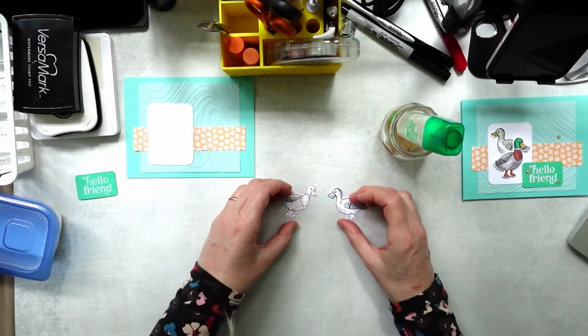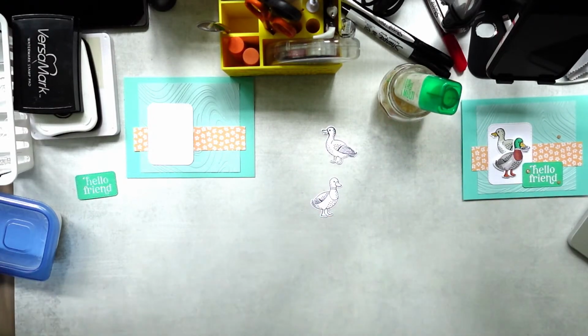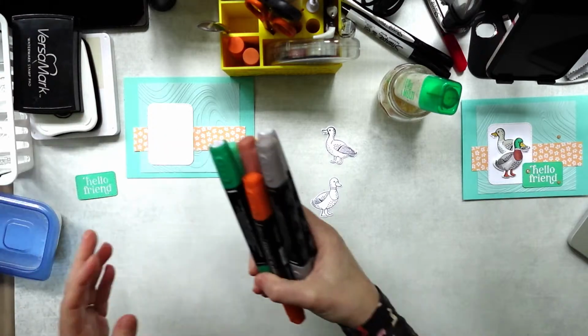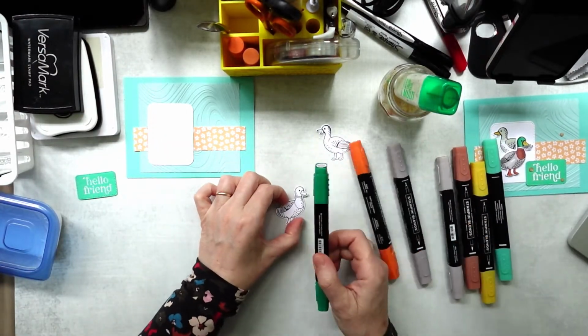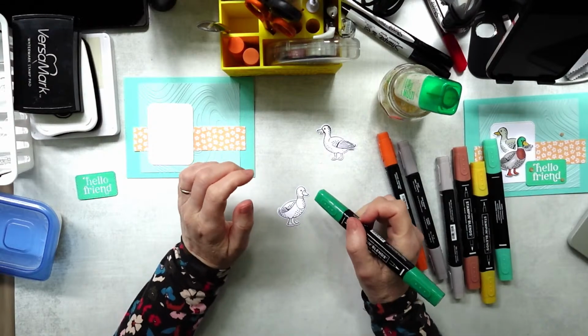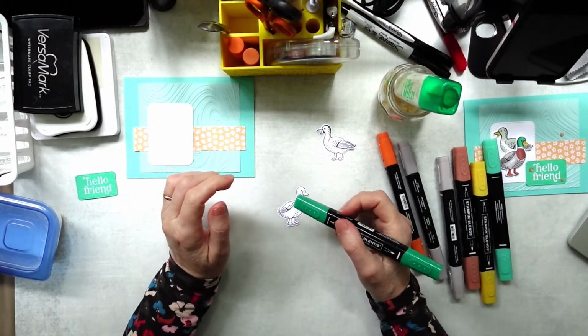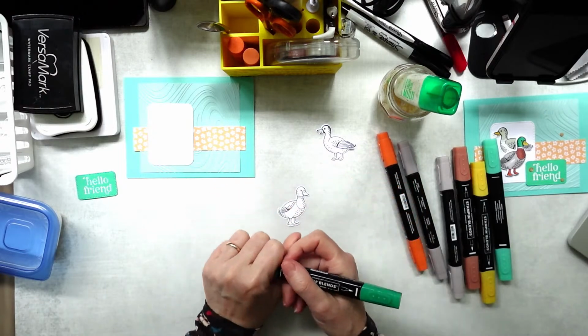Let's figure them out. Let's do the male mallard first, and I'll grab a bunch of these Stampin' Blends. Let's start with the head. When I do nature images and I want to color them exactly like they would look in nature, or close to it, I always Google the image.